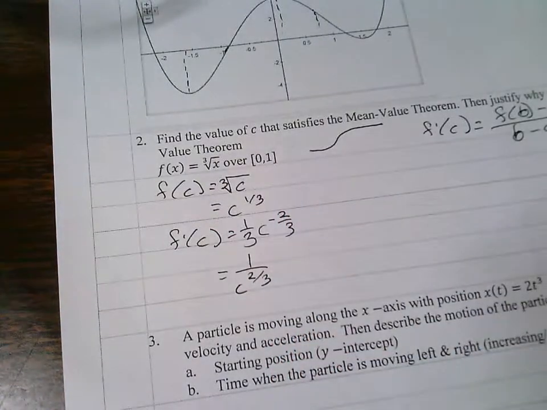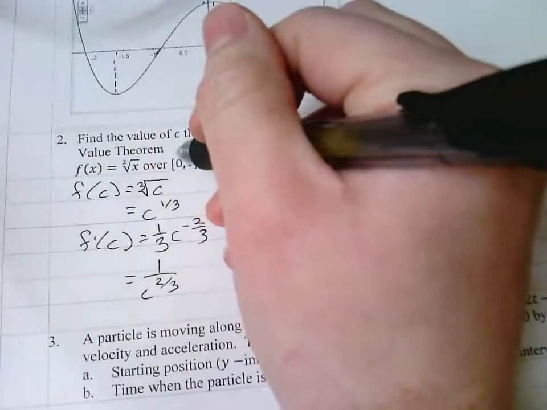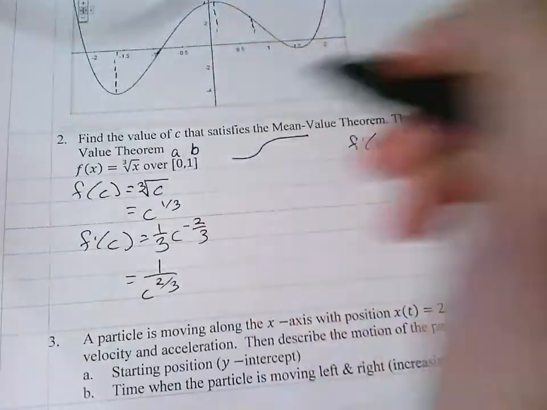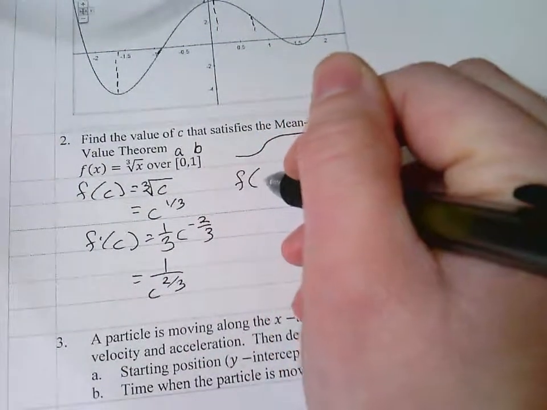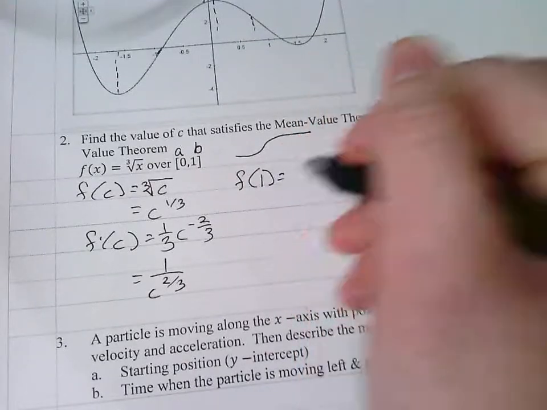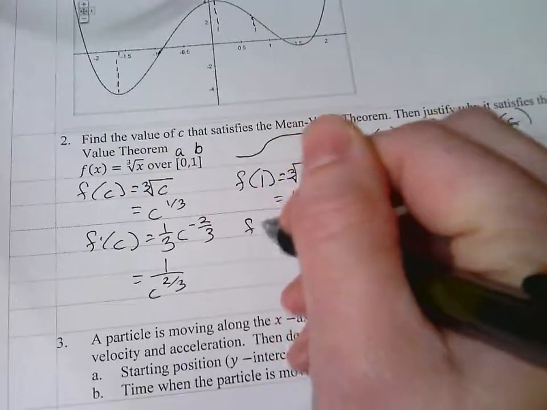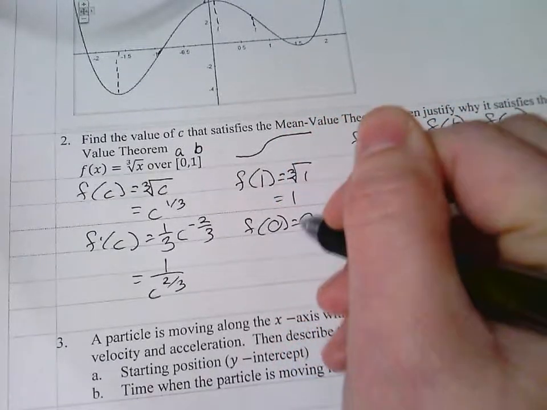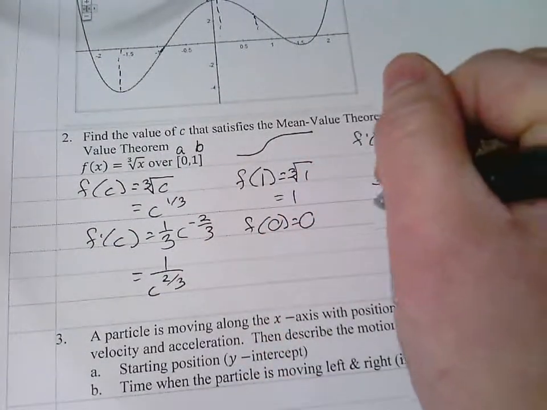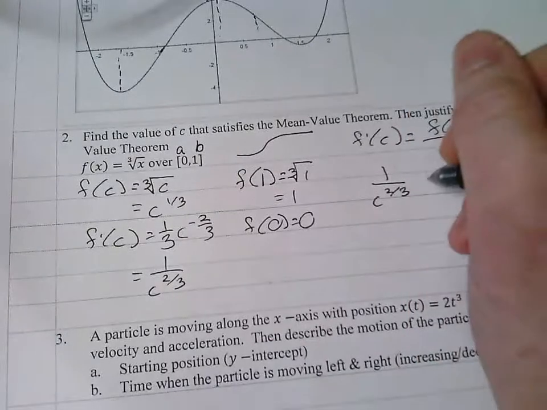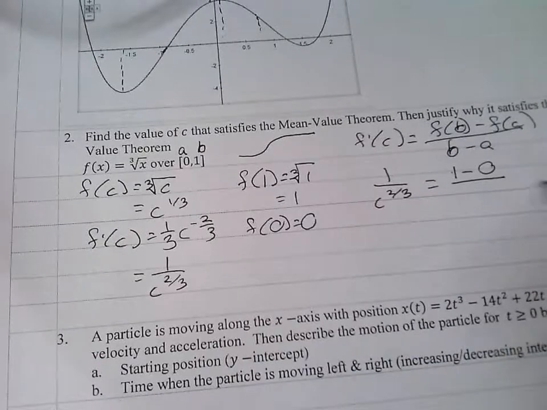And if you want to, you can go in and find f of b and f of a. So a equals 0, b equals 1. f of b, which is f of 1, is the cube root of 1, which is 1. f of a, which is f of 0, is going to be 0. So you have f prime of c, which is 1 over c to the 2/3, equals 1 minus 0 over 1 minus 0.